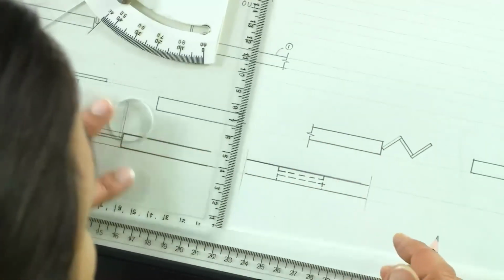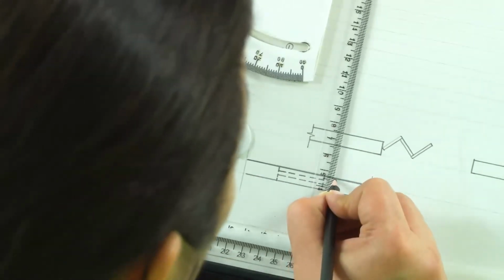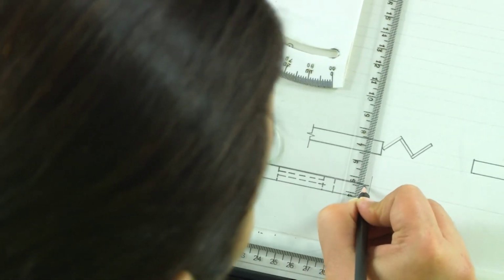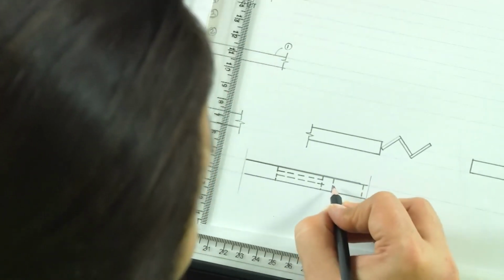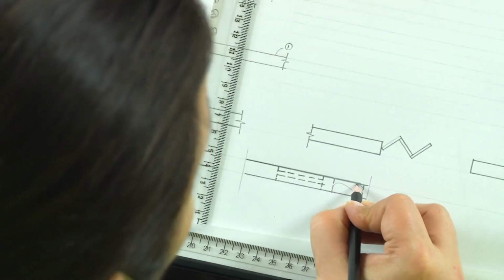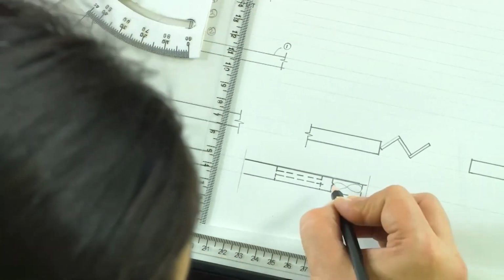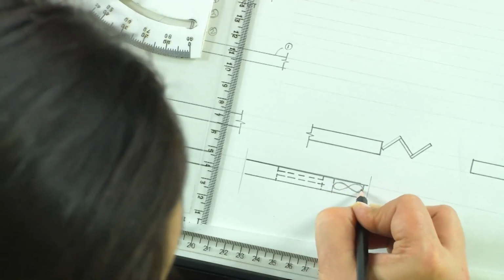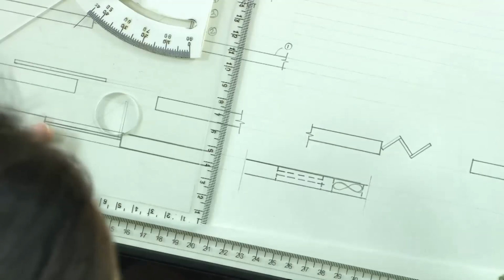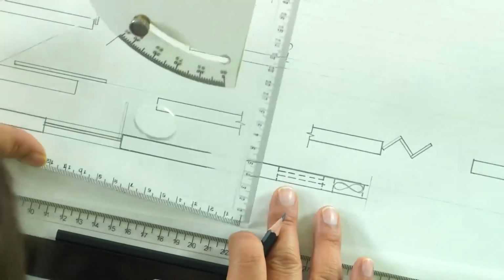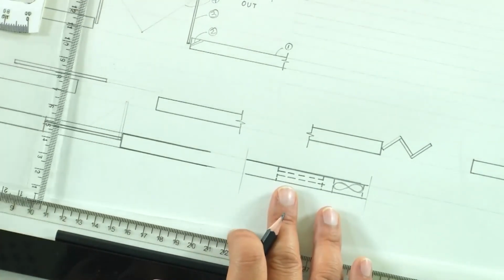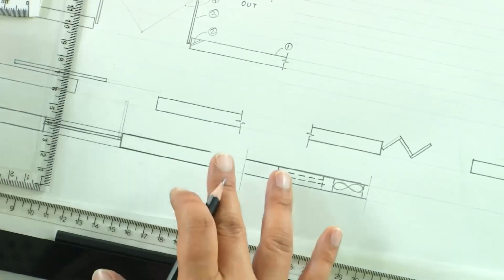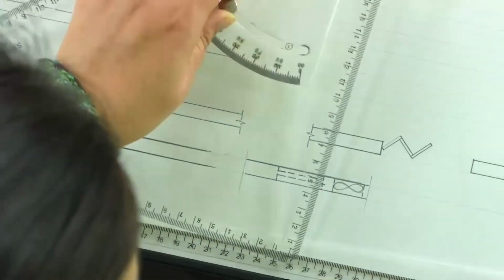Or another way of representing a ventilator is that we draw the dotted line and we draw it like this. So this would also mean that there is an exhaust which is going to be placed in the ventilator but at a level above. So this is what we use for ventilator. So these are the typical window types and door types which we will be using.